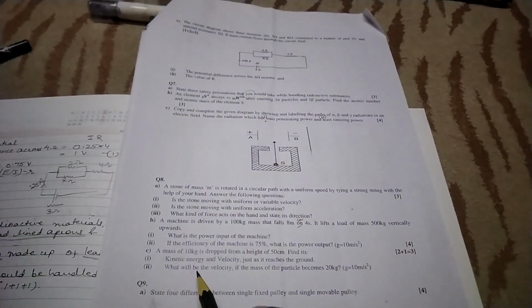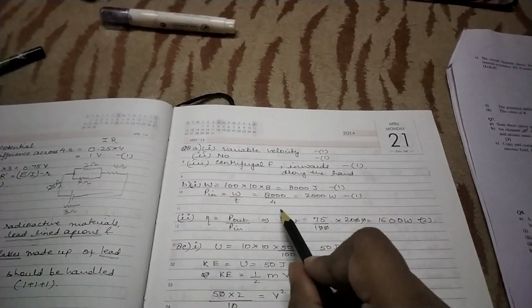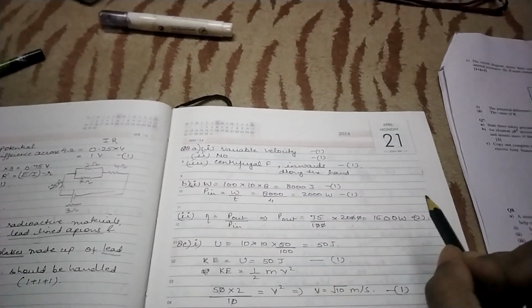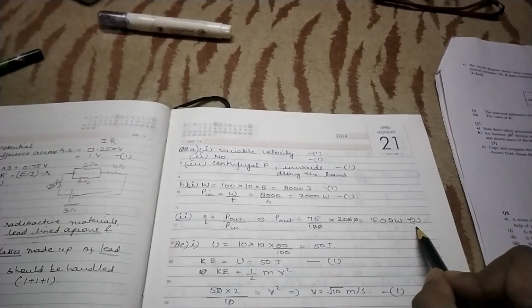There is one more part of the same question, and it is that if the efficiency of a machine is 75%, then what is the power output? G to be taken as 10. So efficiency is power output upon power input, and since you want to find out power output, you have to substitute these two values and you will get this answer. So value substitution and correct answer with correct unit is of 2 marks. That was 8B.